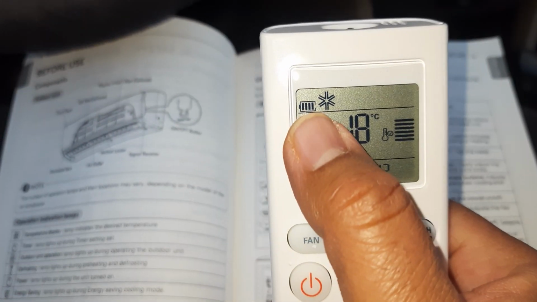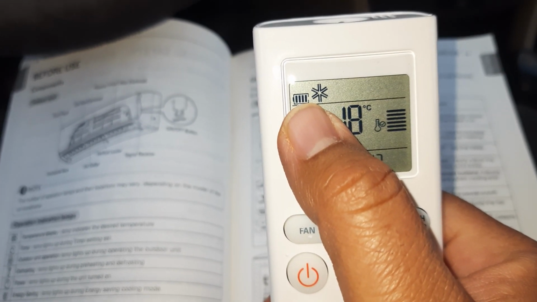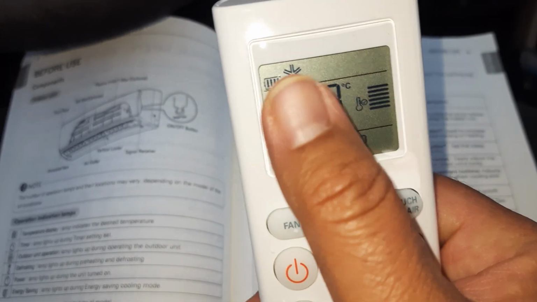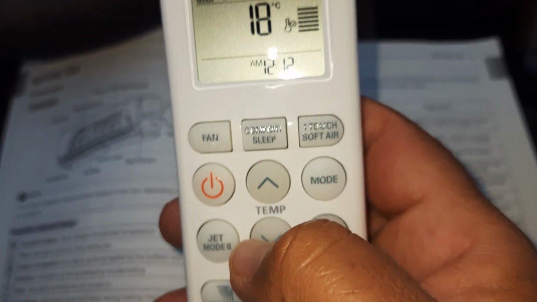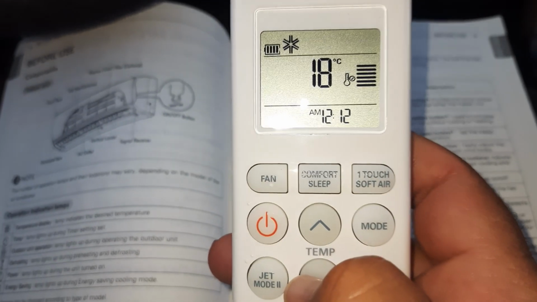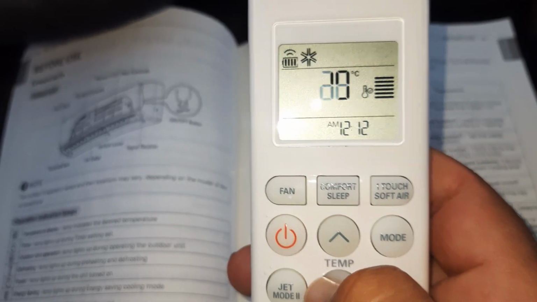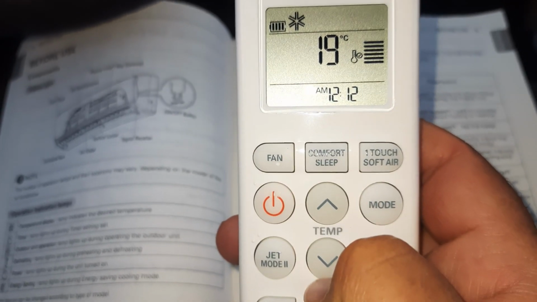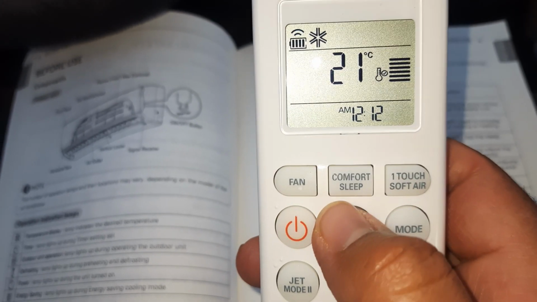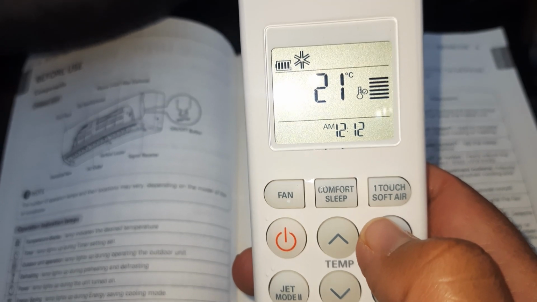You can see this is the cooling system. This is used for cooling. When your AC is on this mode, you can see this is the compressor mode. This is used for compressor. So if you want cooling and heating, how much temperature you want, you can adjust it with this up and down key, this button. Very simple this is.